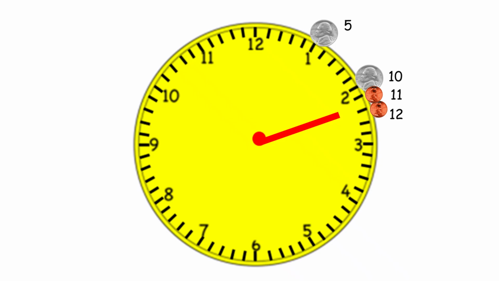In this example, 12 minutes past the hour is shown by 2 nickels and 2 pennies. The nickels, or counting by fives, line up with the big numbers, and the pennies line up with the little marks in between. So if your students can count nickels and pennies, they can tell time to the 1-minute mark. Such an easy way to teach it, and kids usually catch on quite quickly.